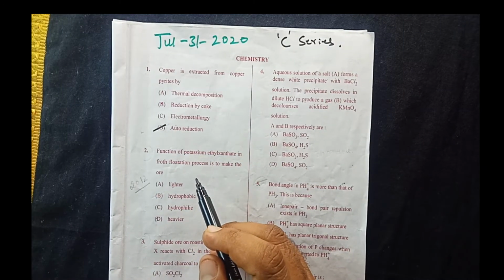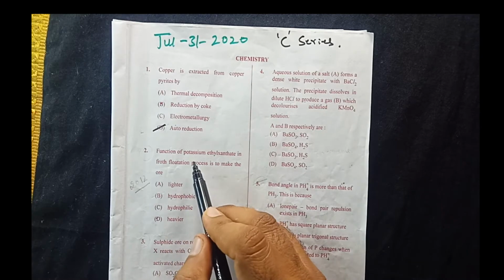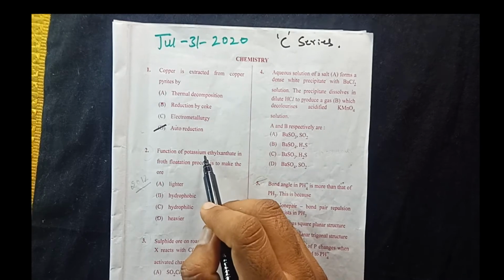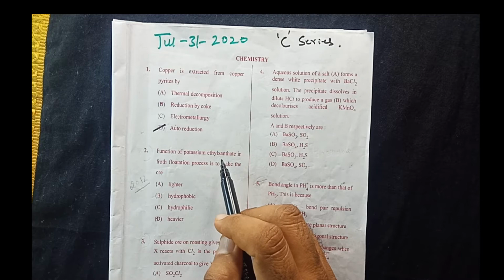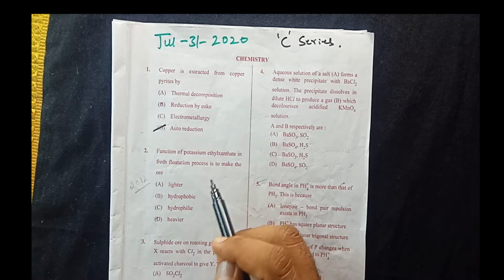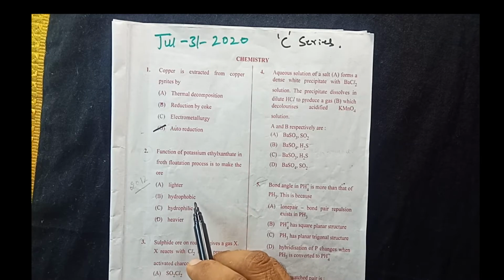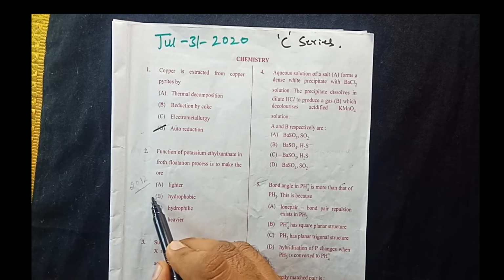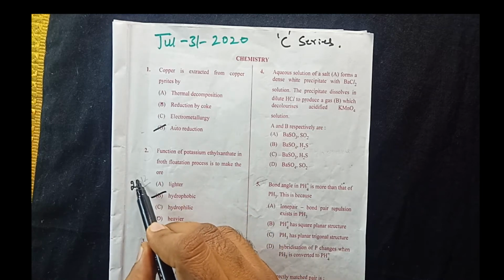The function of potassium ethyl xanthate in the froth flotation process is to make the ore... The function of potassium ethyl xanthate is a collector. Its function is to make the ore particle non-wettable. Non-wettability indicates hydrophobic. Hydro means water, phobic means hating. So the second option is right. This same question was asked in 2012. This is a repeated question, friends. Next, move on to the third question.